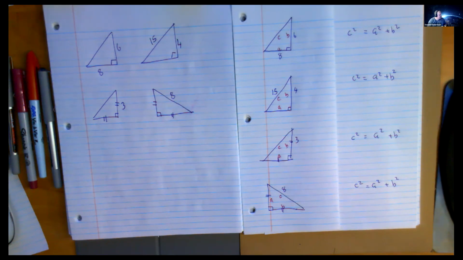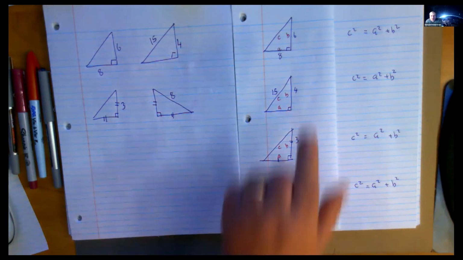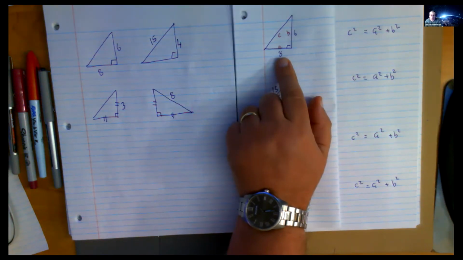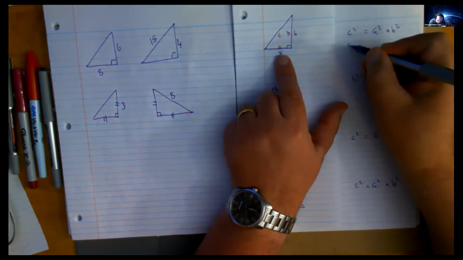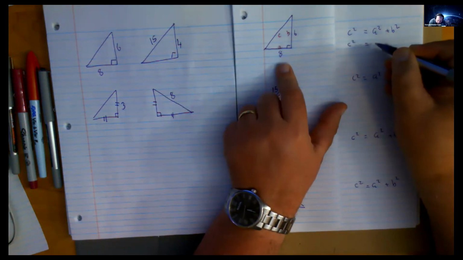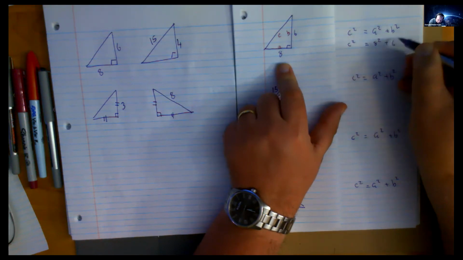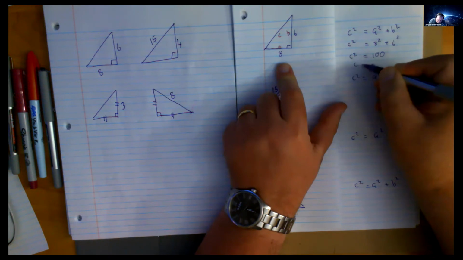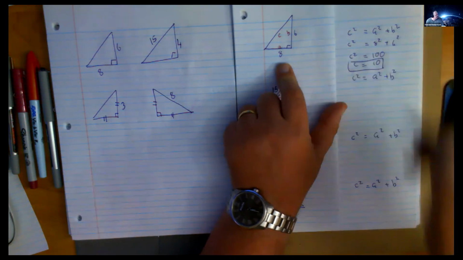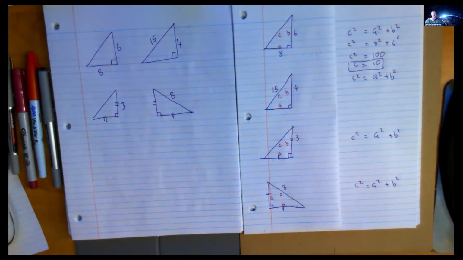We about ready? Okay, here goes. In this first one, it's pretty much plug and chug. There's really no preparation that I can see. You're just going to replace this one by 8, this one by 6. Adds up to 100, doesn't it? So you actually get a perfect answer, which is nice when it happens. So 10.